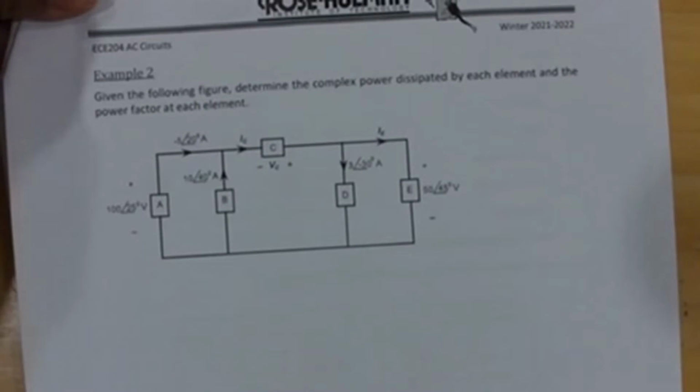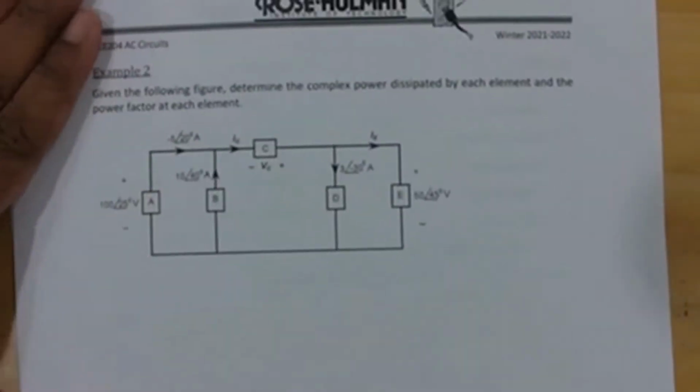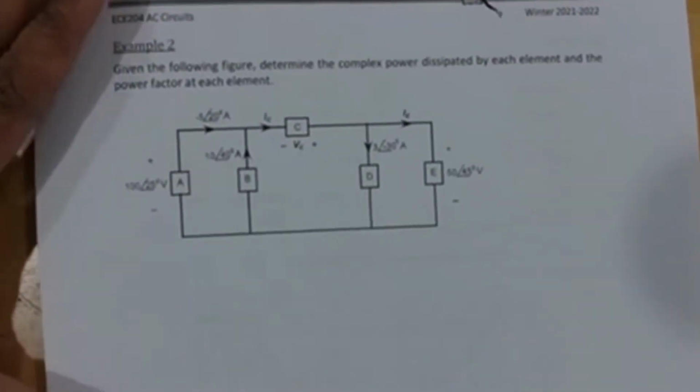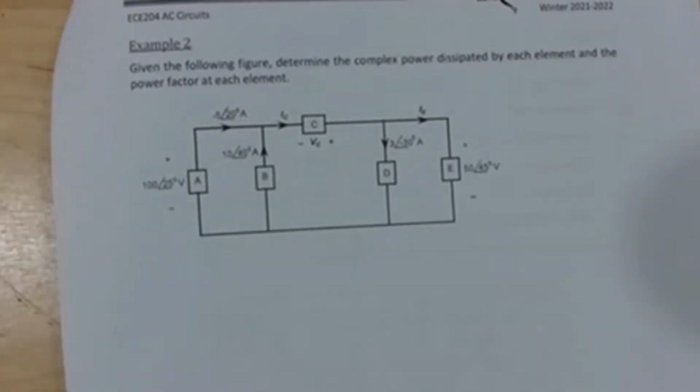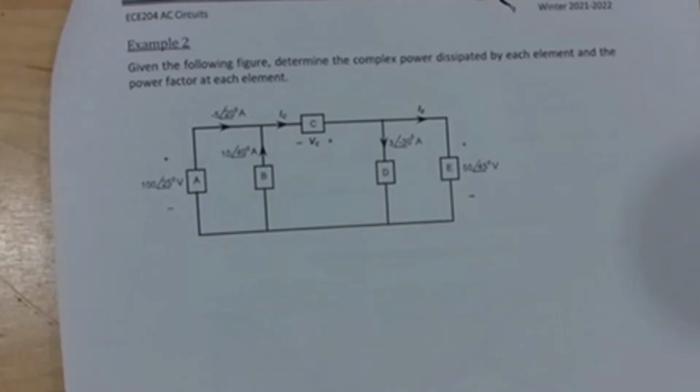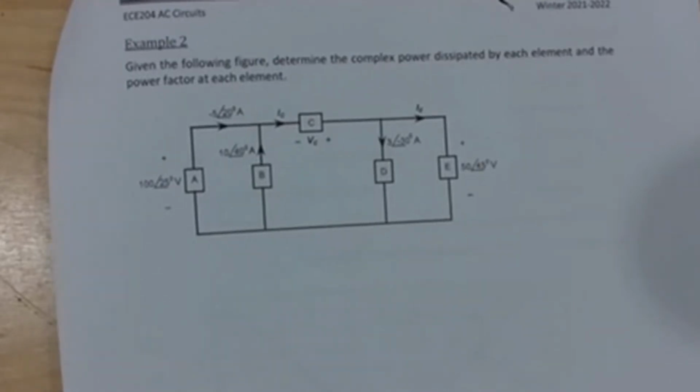Given the following circuit, determine the complex power dissipated by each element and the power factor at each element. Okay, what am I going to do first? I'm going to use KCL and KVL to find unknown values. So first thing, A and B are in parallel.